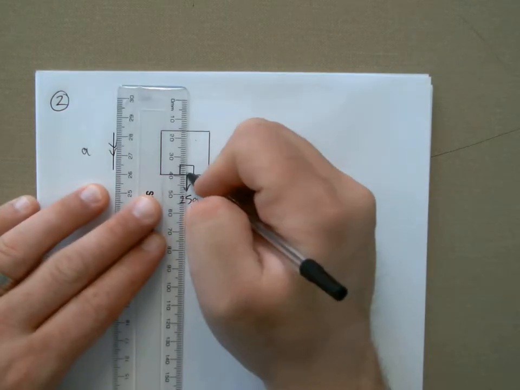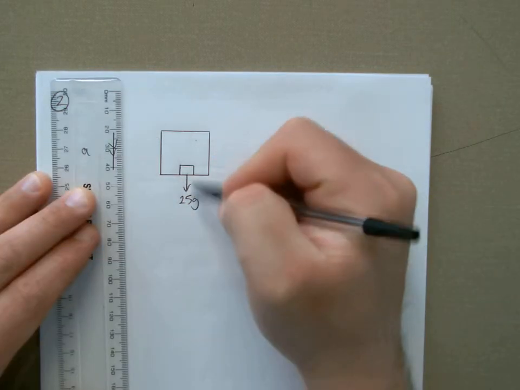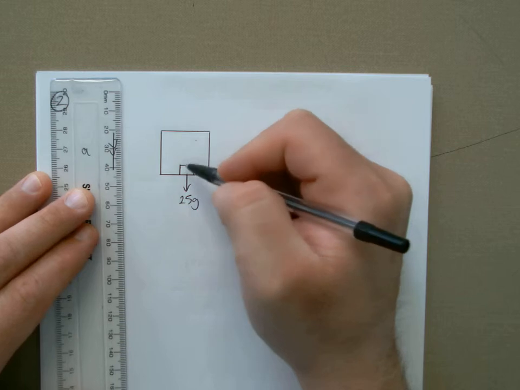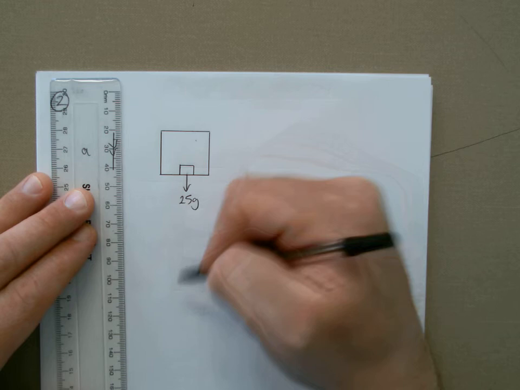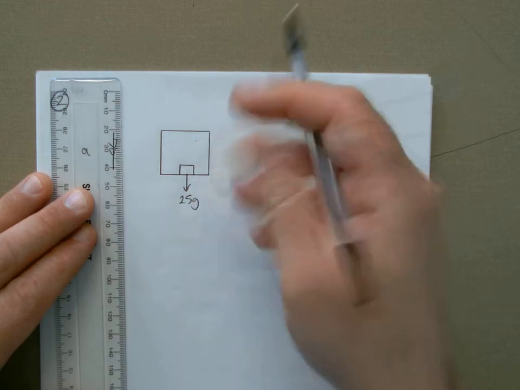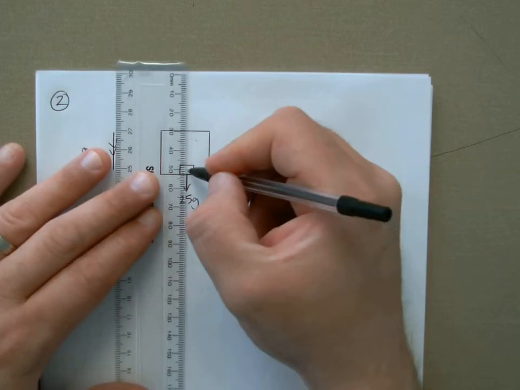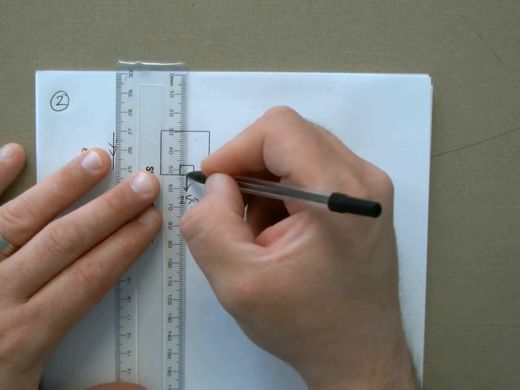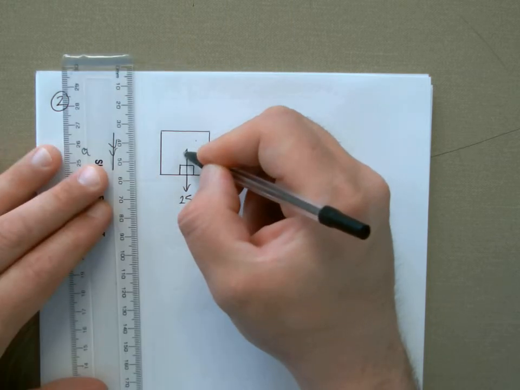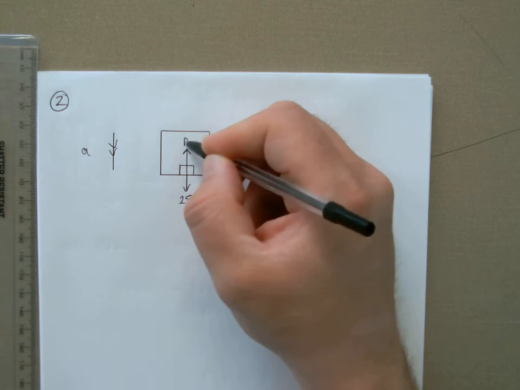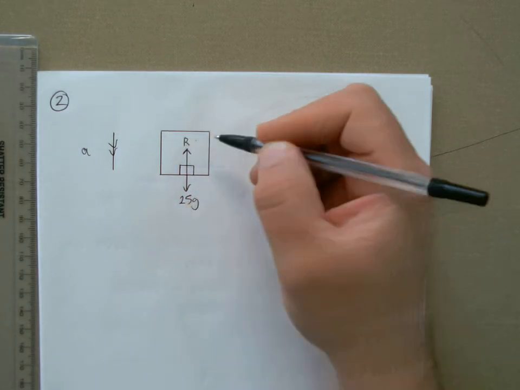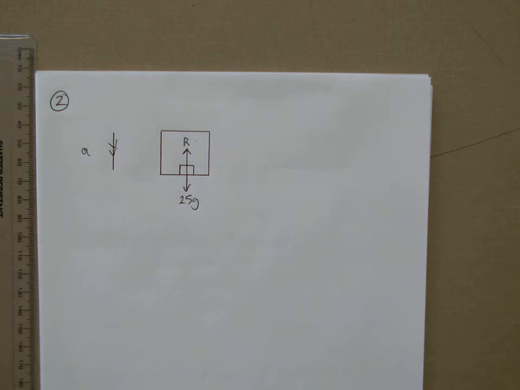Well, of course, there is going to be a reaction. Because if you've just got that force acting downwards, this crate is going to keep falling to the centre of the earth, because gravity is attracting it. But it's not falling. It's staying in that lift because the floor is strong enough to hold it in place. It's almost as if the floor is pushing up to keep it in place. So there's a reaction there.